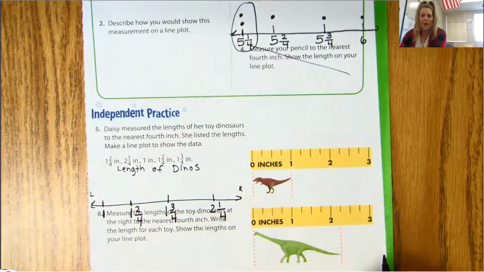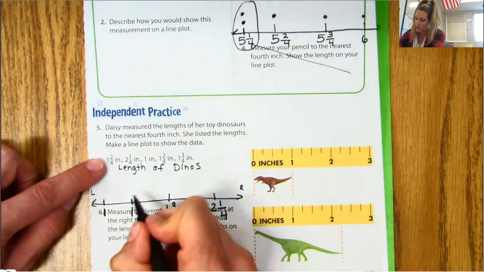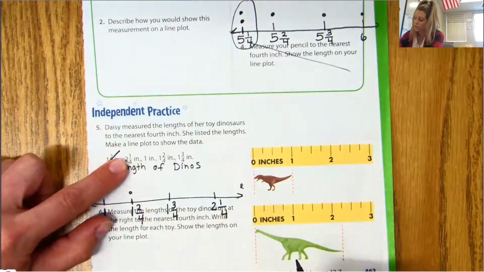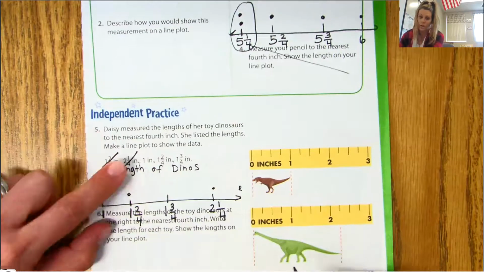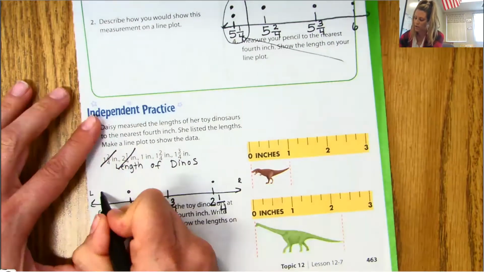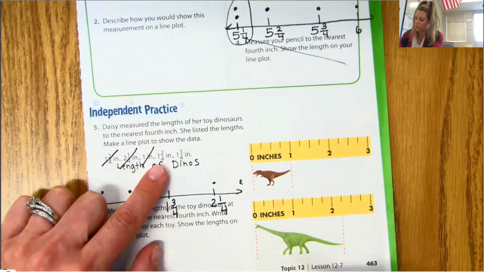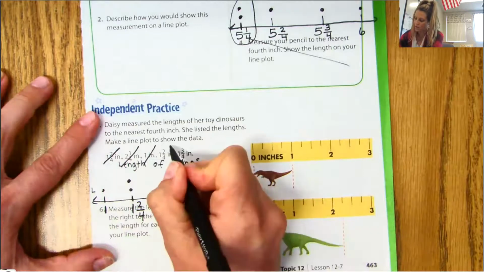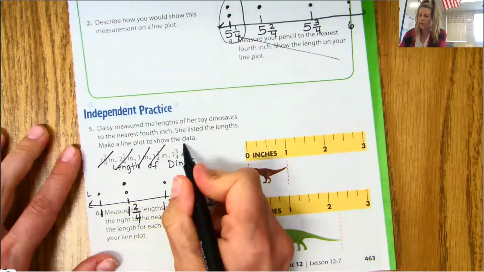Okay, so now let's plot it. 1 2/4, plot it, cross it off. 2 1/4, plot it, cross it off. 1 inch, plot it, cross it off. 1 2/4, another one, plot it, cross it off. 1 3/4, plot it, cross it off.